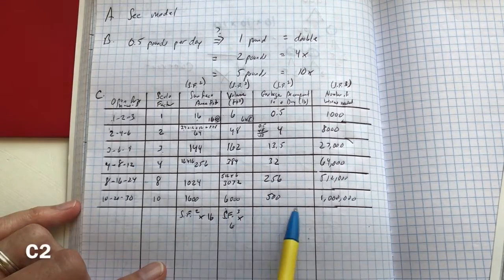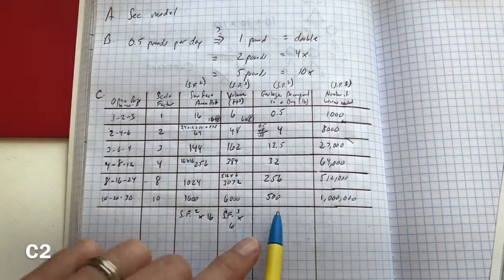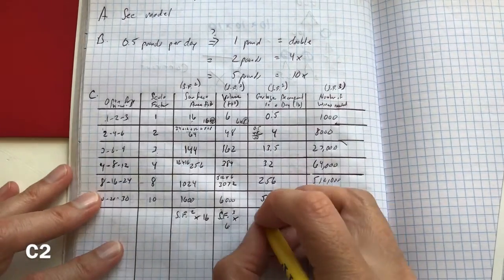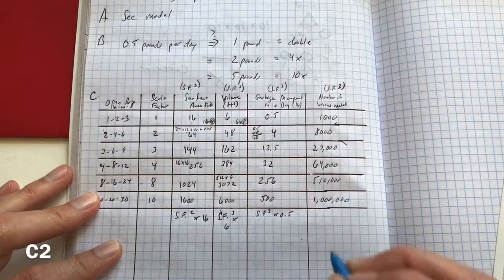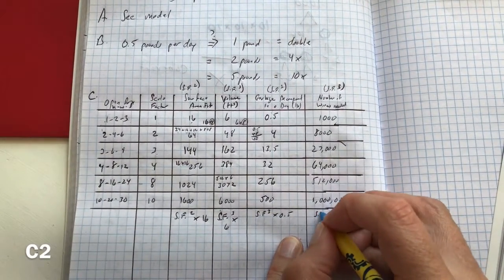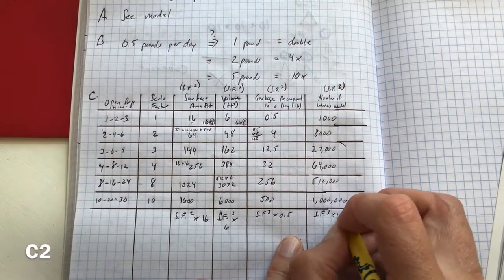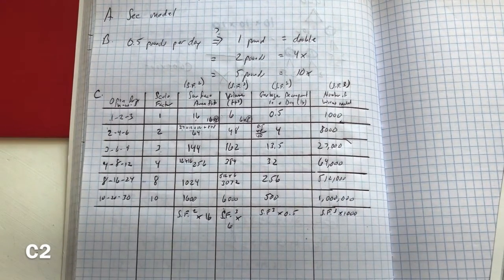But before we go on, they didn't ask us about this information for decompose, but this also is happening. This is going to be scale factor to the third times 0.5. And this is also going to be scale factor to the third times 1,000. That's our pattern that we're seeing there.